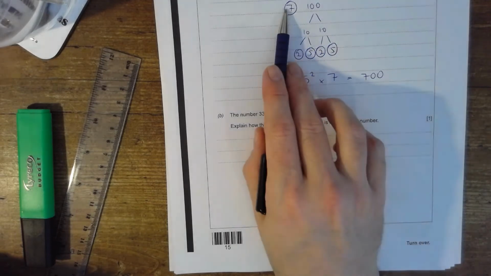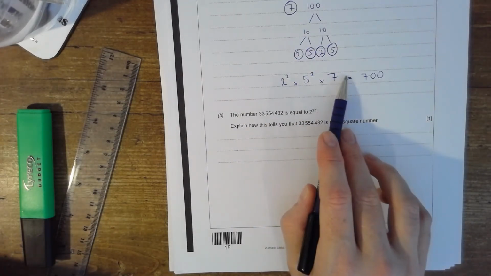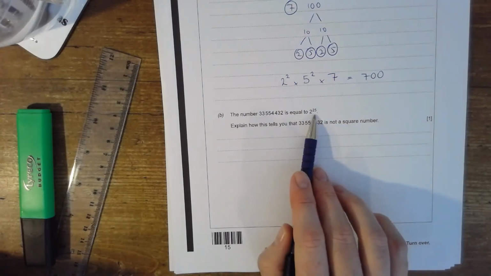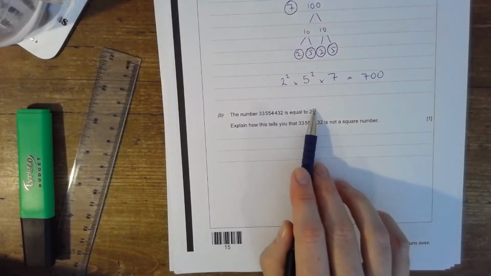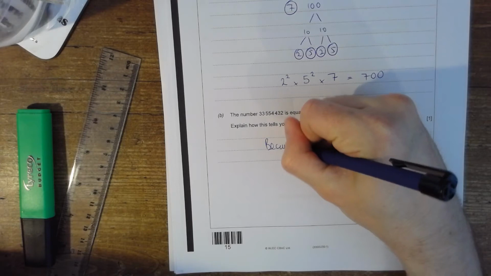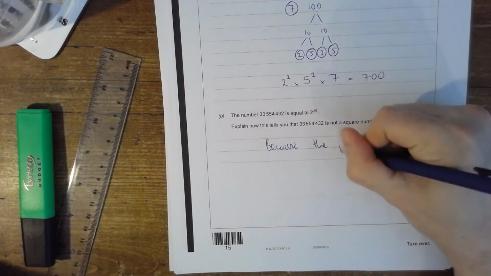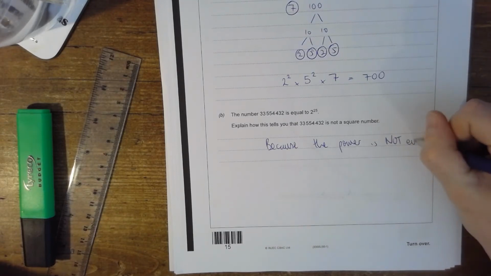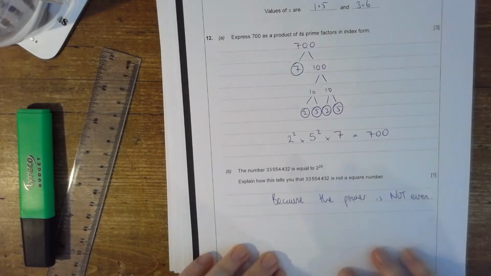If I bother to write it in, there's only one 7, it's 7 to the power of 1. I'd need to times this number by 7 to make it a square number. And similarly, this isn't a square number because it's got an odd index, so I'd need to times it by 2 to shift that up to an even number, to 26. So I'm going to say because the power is not even. That's all they're after for that answer there.